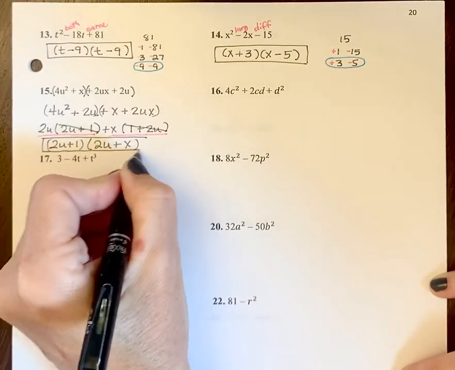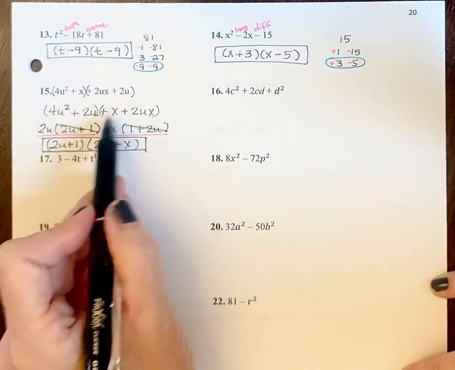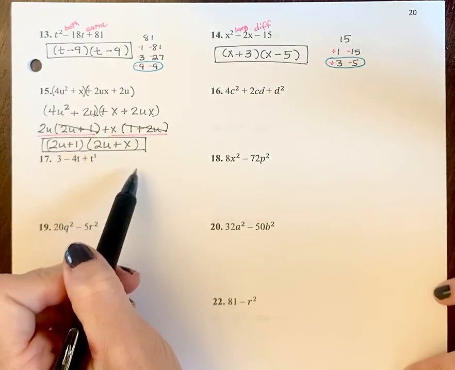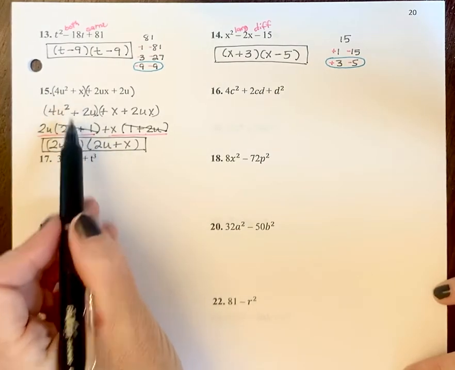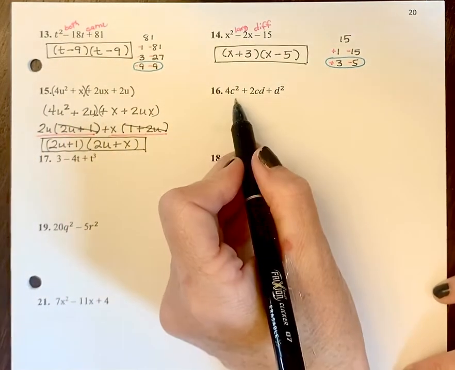Now, this one was difficult because you had to work with the order of the terms to be able to figure out how to factor it by grouping. So this was a hard problem. Okay, number 16.